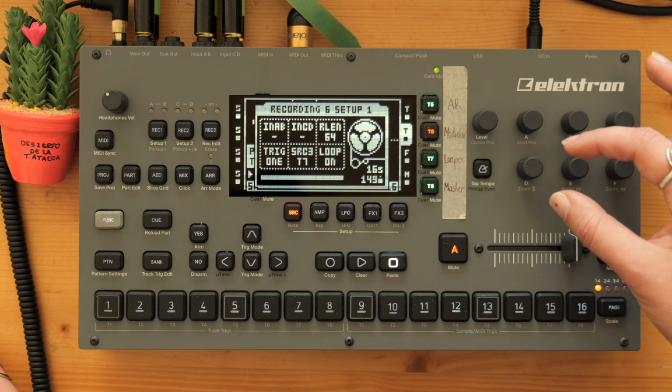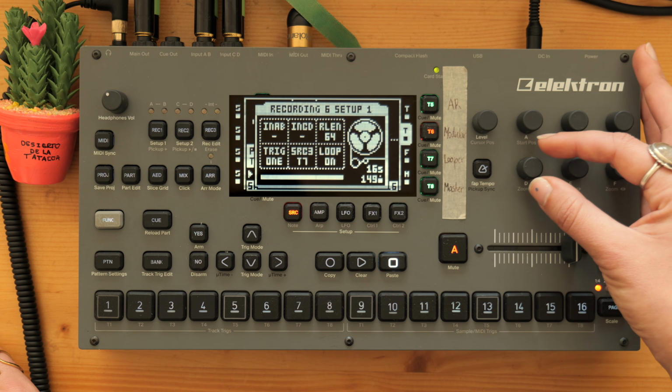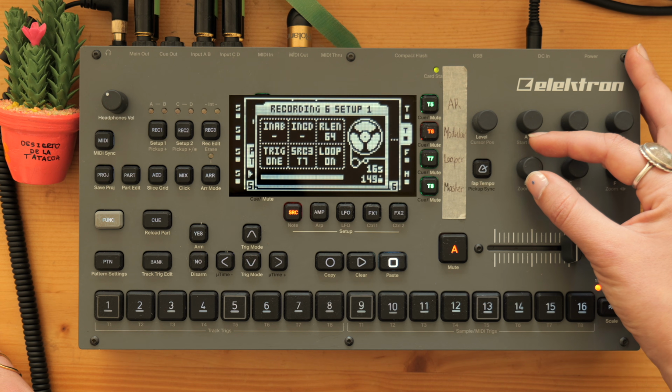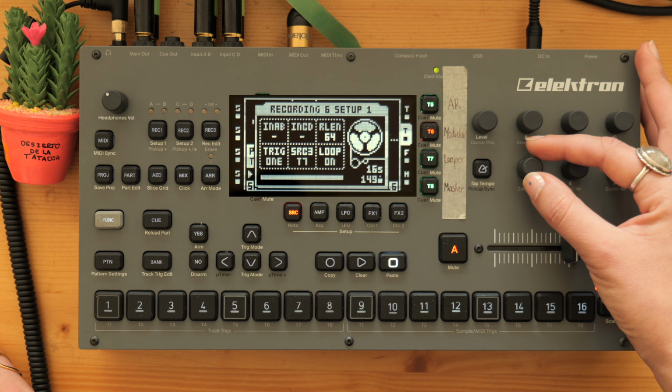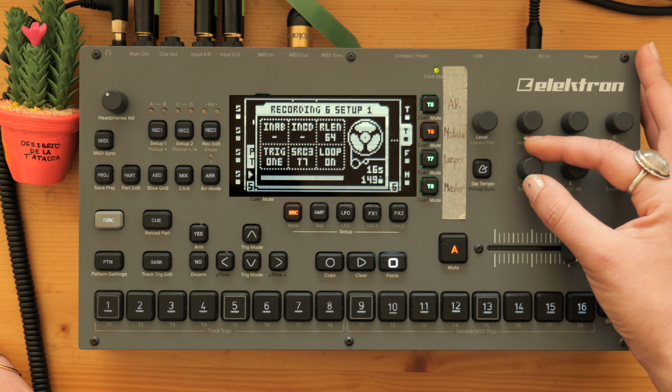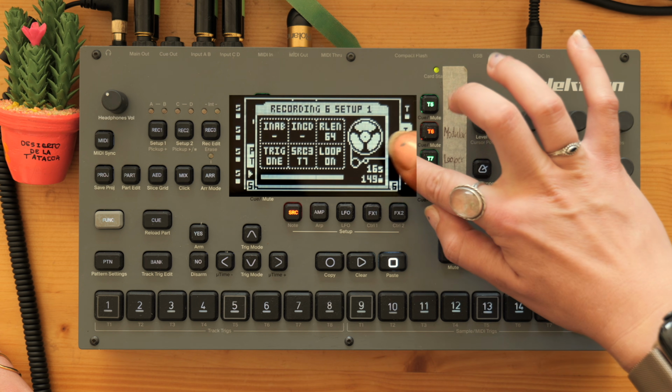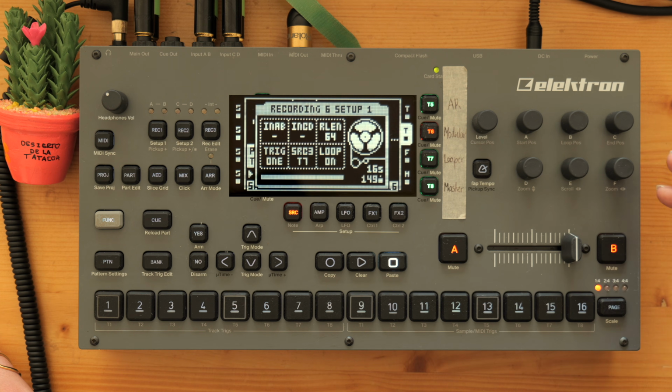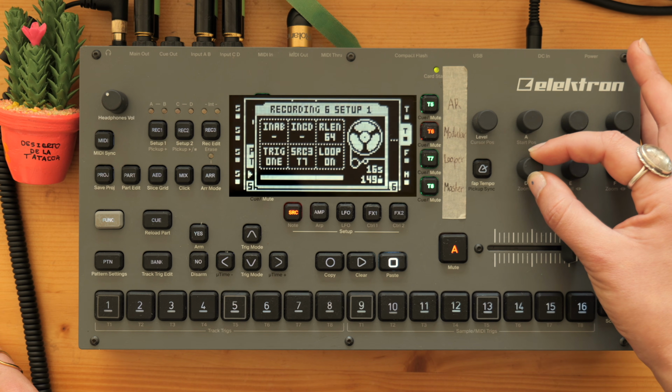Then you can choose the trigger mode. There are 3 different modes, and this is where most people also get lost. So ONE means you press once and it records for the length you set up here, and then it automatically stops.